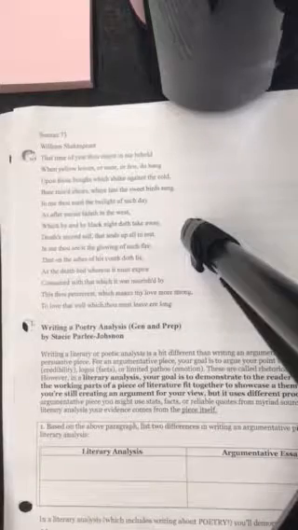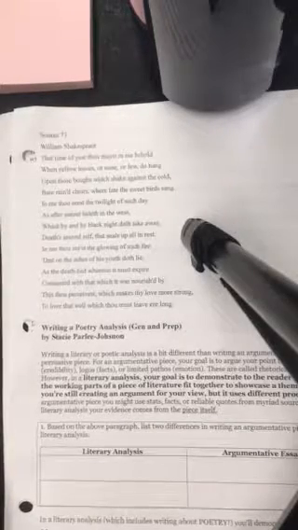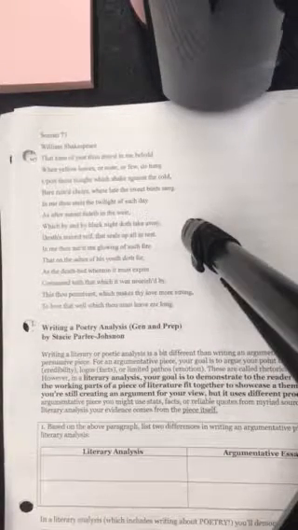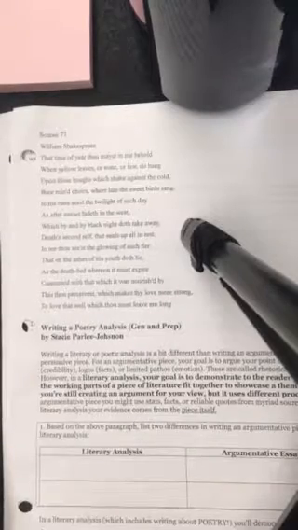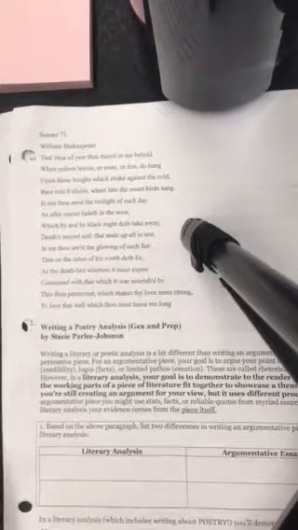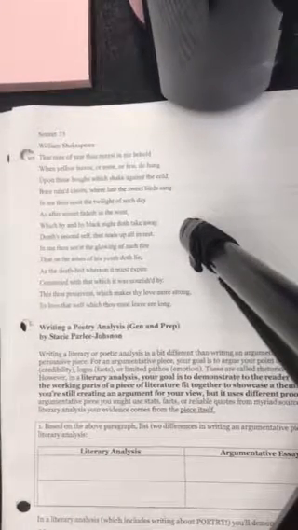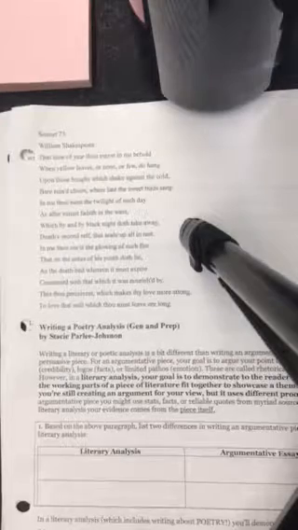In me thou seest the glowing of such fire, that on the ashes of his youth doth lie, as the deathbed whereon it must expire, consumed with that which it was nourished by. This thou perceivest, which makes thy love more strong, to love that well which thou must leave ere long.